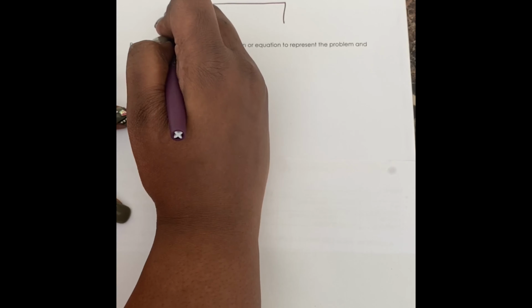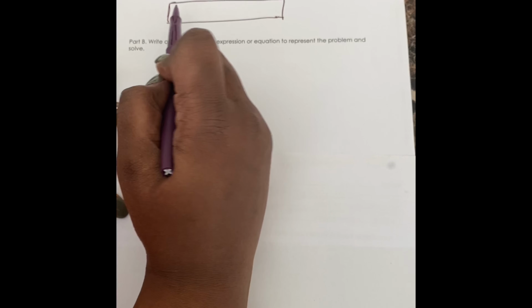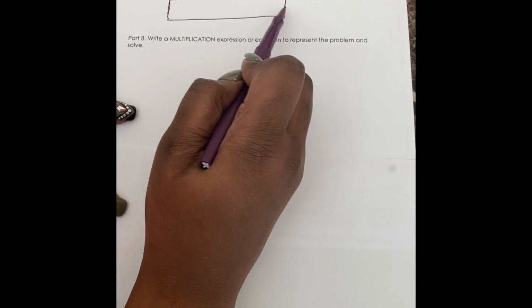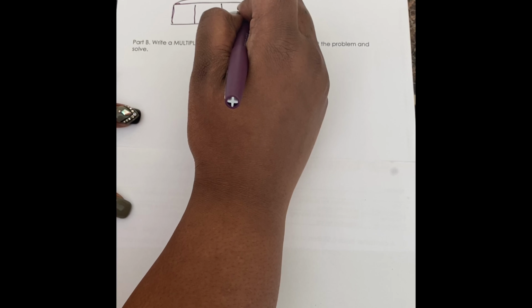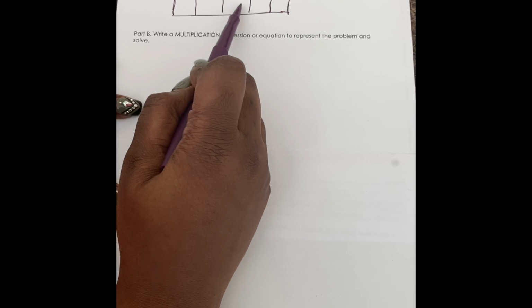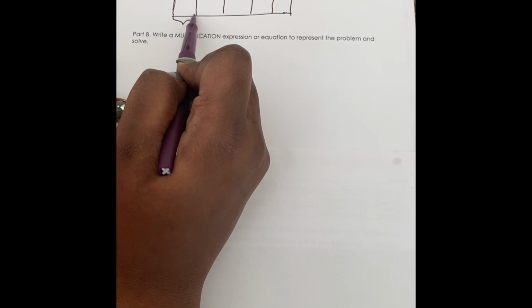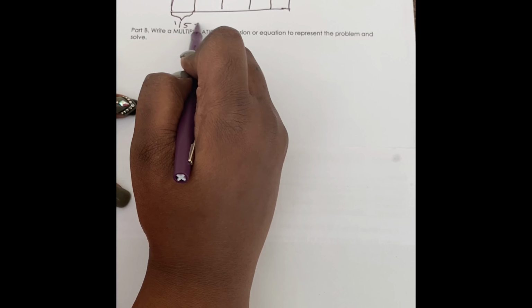So part A asks us to create a model or diagram to represent the problem. Just like we do in class, we are going to do a rough sketch of our model. This is my model. My total that I have is 1 8/10 pounds. We know that each skewer holds 1/5 of the chicken, so I'm going to break my bar model into 5 to accommodate for my denominator. So here we go, 1, 2, 3, 4, 5. So I'll break my bar model into 5 parts. One part of this bar model will represent the 1/5 of chicken for each skewer.